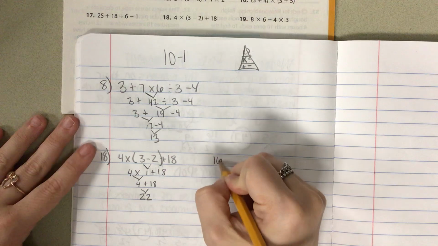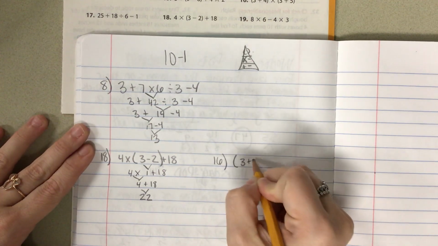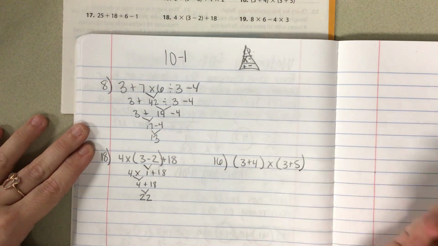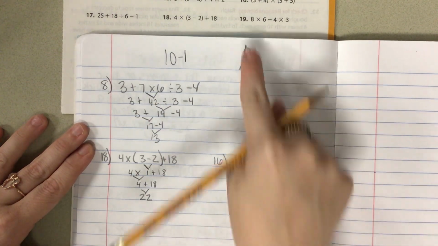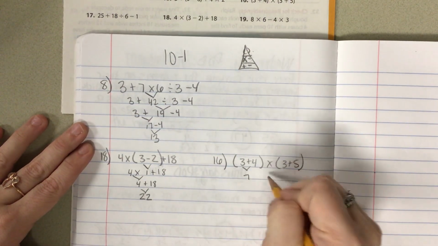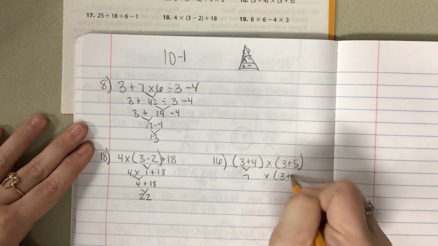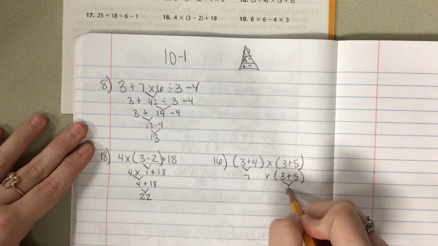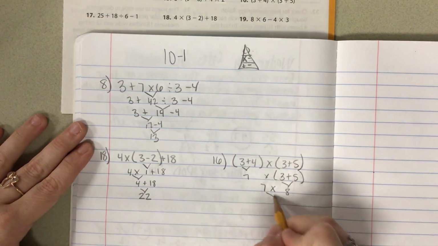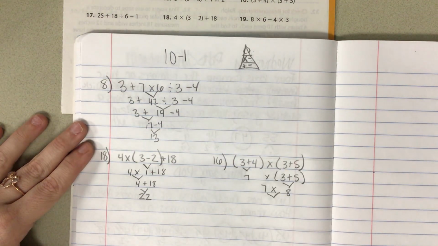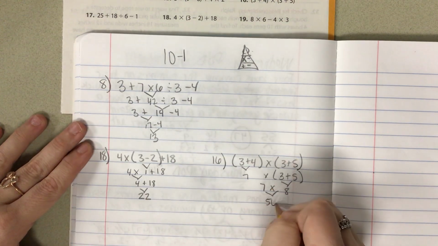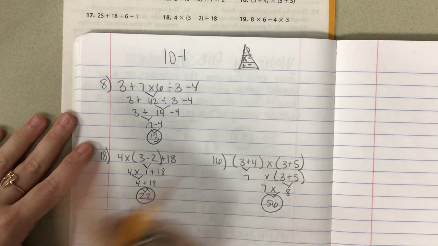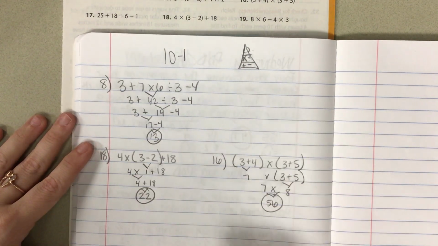Okay, I do actually want to do one more. I want to do 16. So 3 plus 4 times 3 plus 5. Again, parentheses are first, and this parentheses comes first. And then you can solve your 7 times 8, which is 56. And I always like to circle my answers at the bottom so that I know, and always use your carets and rewrite as you go down.